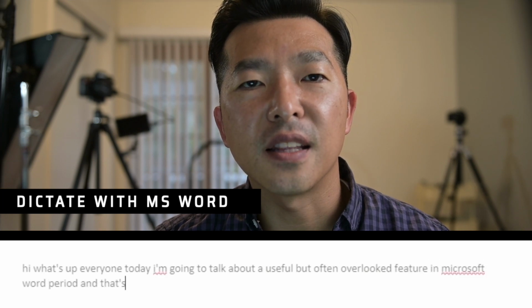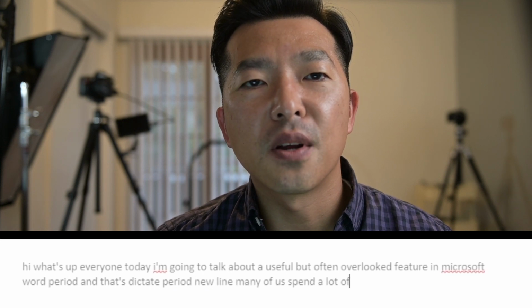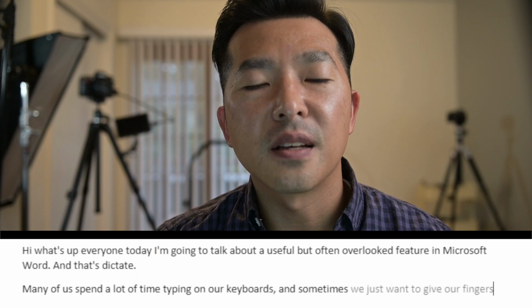Today, I'm going to talk about a useful but often overlooked feature in Microsoft Word. And that's dictate. Many of us spend a lot of time typing on our keyboards, and sometimes we just want to give our fingers a break.